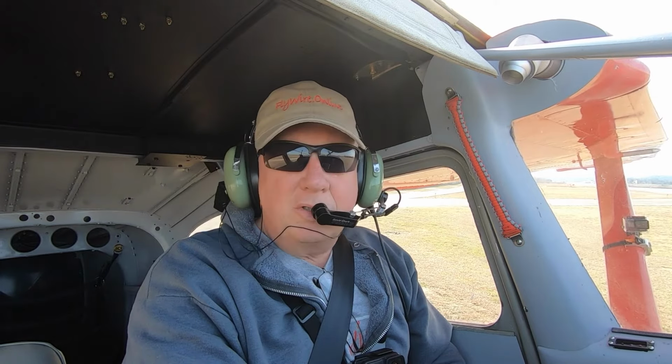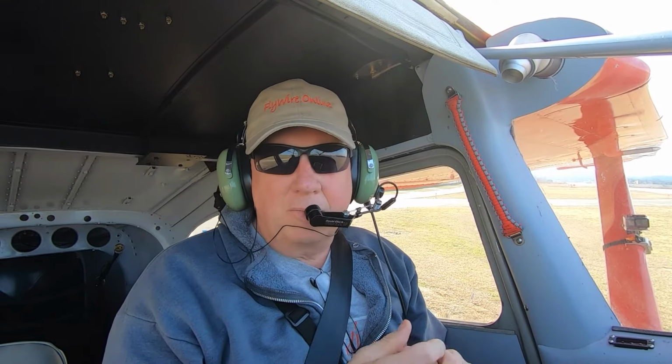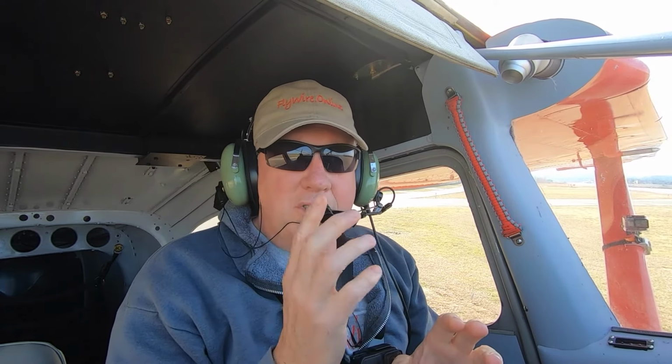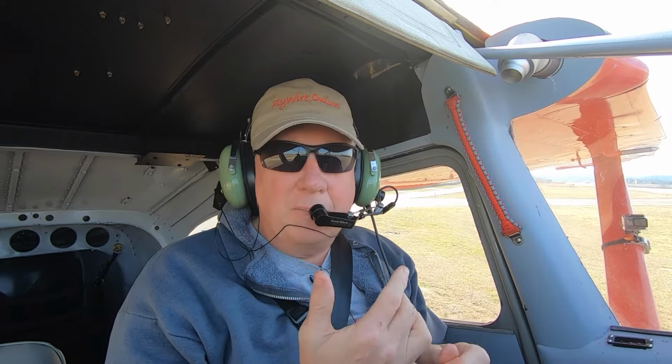So what we're going to do is set up a glide. Engine out, prop pulled all the way back, prop windmilling. That's what we're going to simulate today. I'm going to try to find the minimum sink speed, and we're going to do it over 2,000 feet. We're going to record the numbers every 30 seconds.